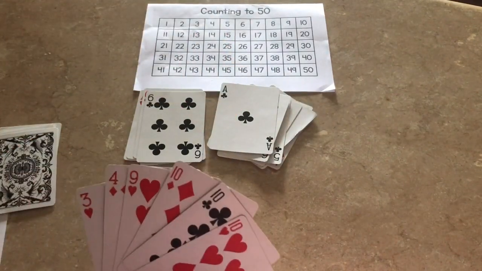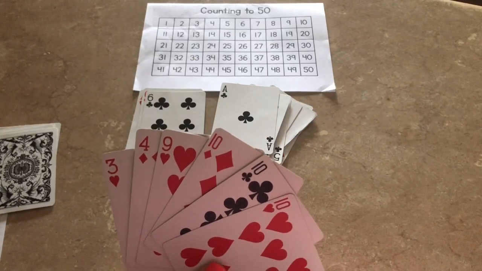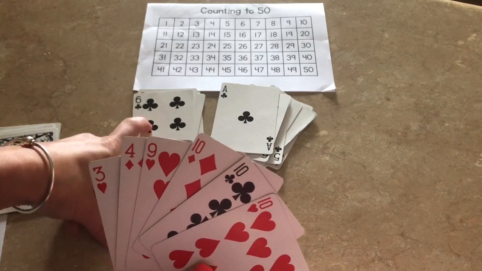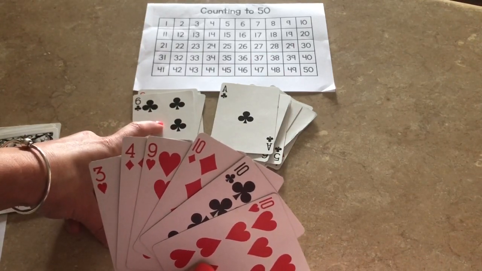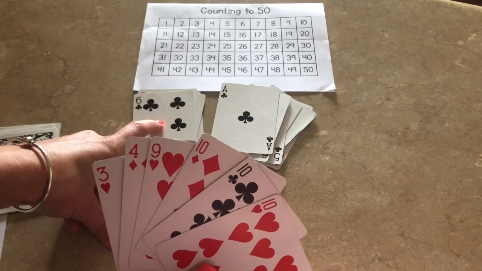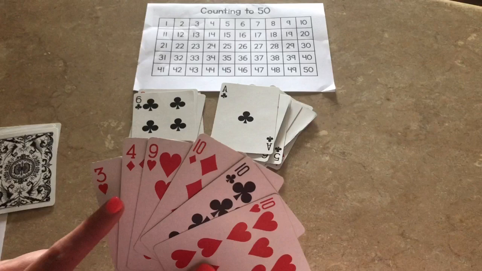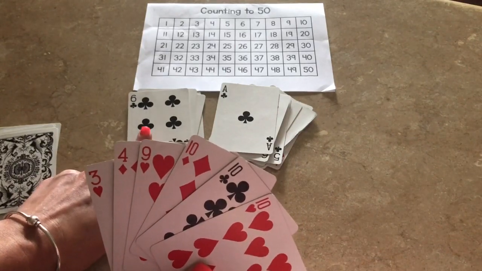All right? So, again, I'm looking at my cards. What is 1 less than 6? 5. Very good. What is 1 more than 6? 7. Very good. I don't have a 5 or a 7, so I can't put anything on this pile.